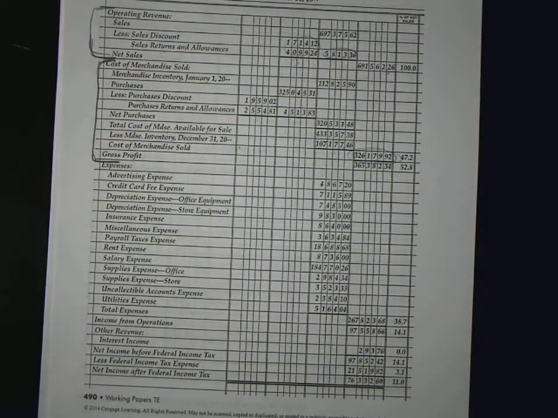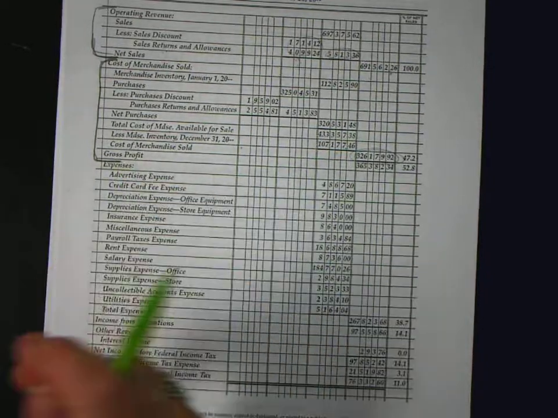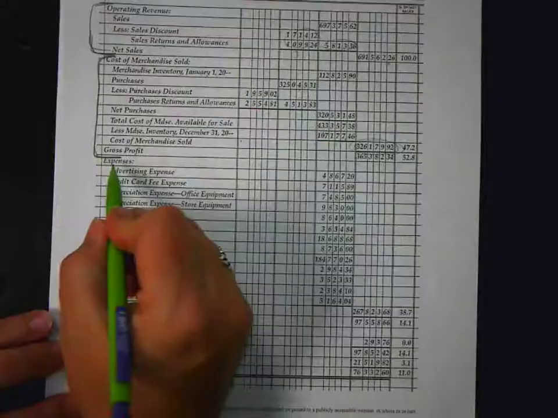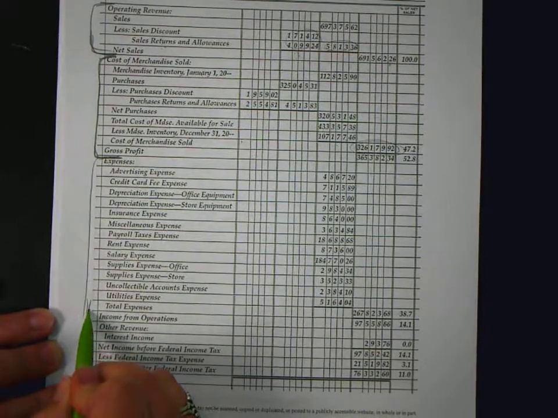That's a super important number, merchandise inventory, because it affects gross profit and it affects net income. So it's important that the inventory is accurate. Then you have all of your expenses. That's simple enough where that's going to come from, right? That's in a section there for you.